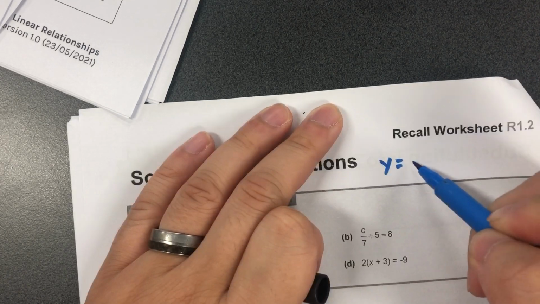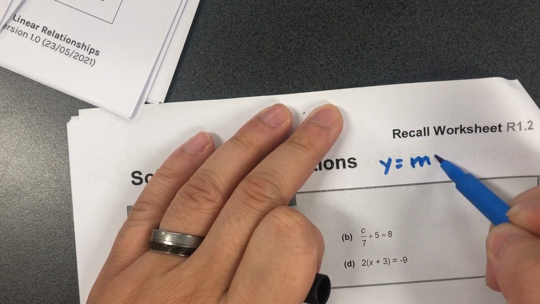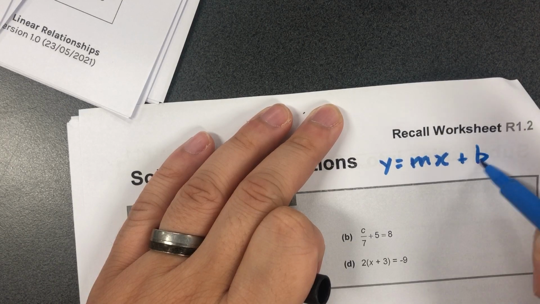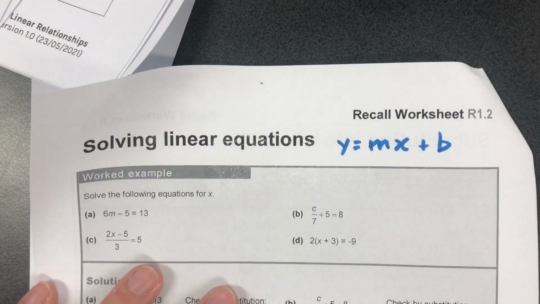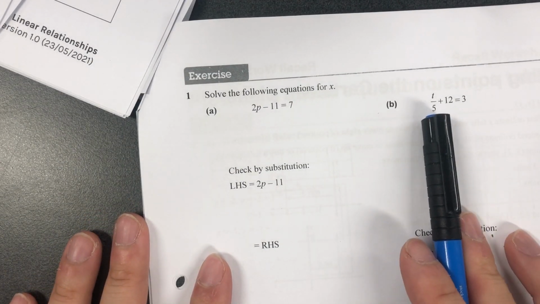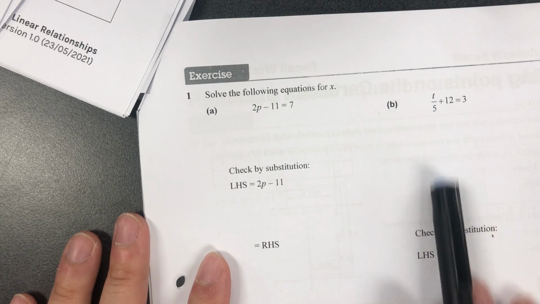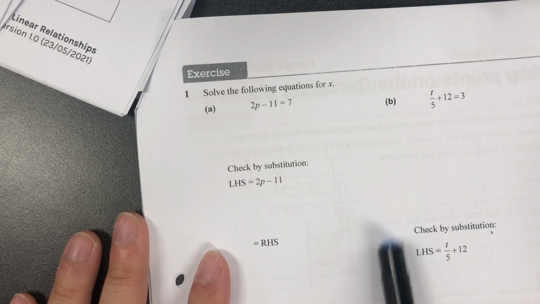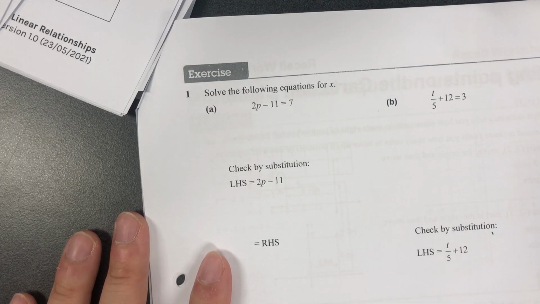Something that's going to follow this pattern. Okay? But we'll get to that when we get there. All right, so there it is. So we're going to do the first question here, the one with the fraction, and then we're going to look at this checking by substitution business.